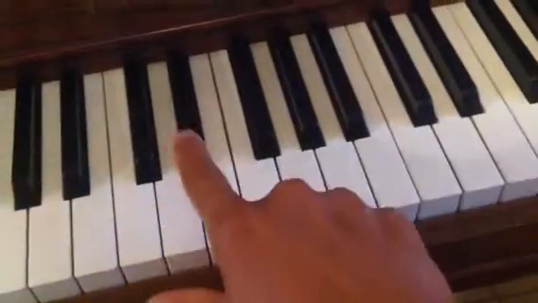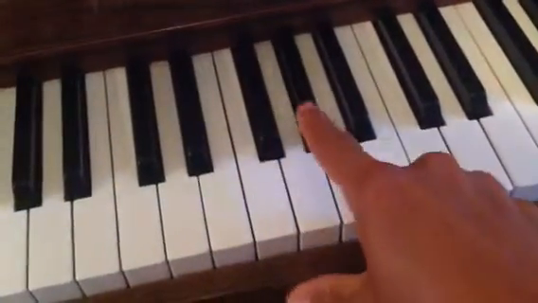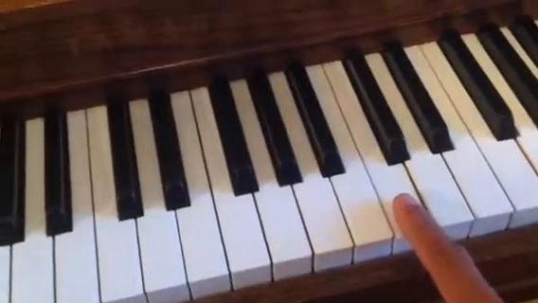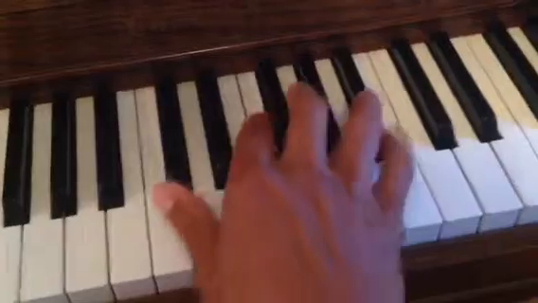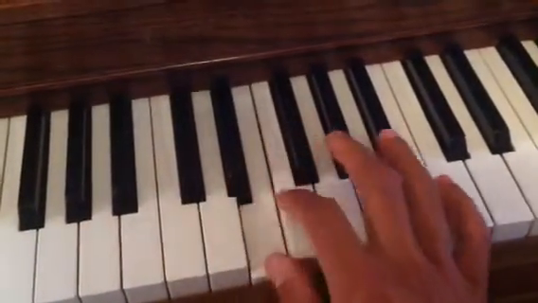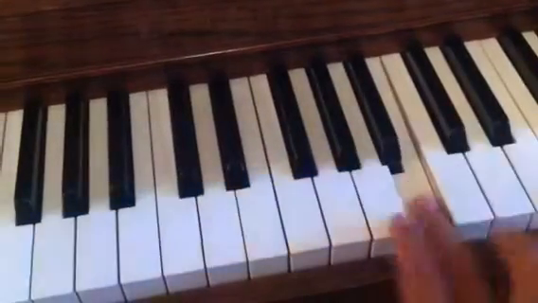1, 2, 3, 4, 5, 6, 7, 8, 9, 10, 11, 12. And by the time you get here, you're starting on a new octave. And an octave would be a set of 12 notes. 1, 2, 3, 4, 5, 6, 7, 8, 9, 10, 11, 12.